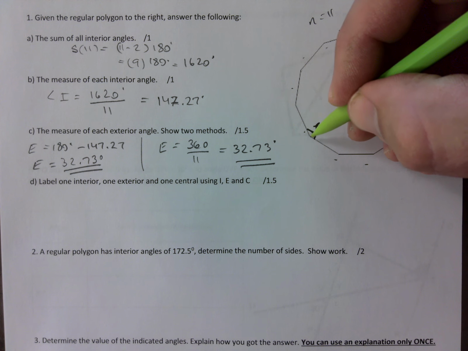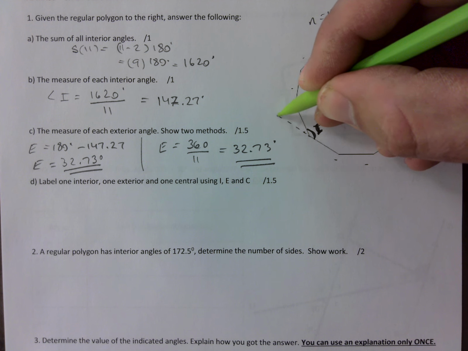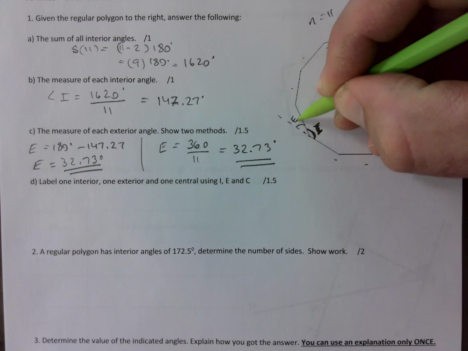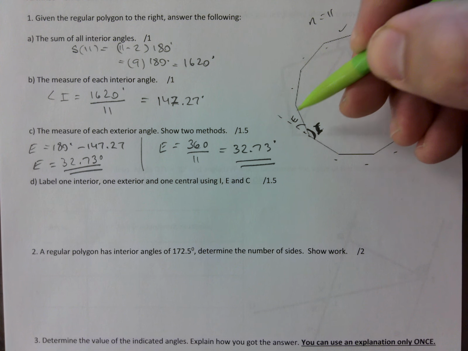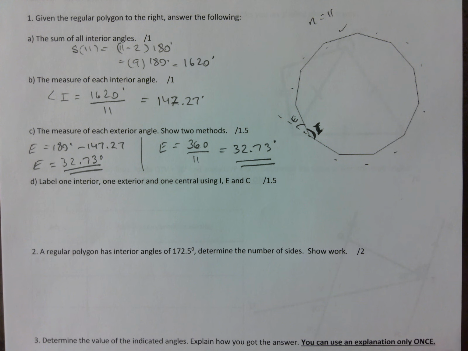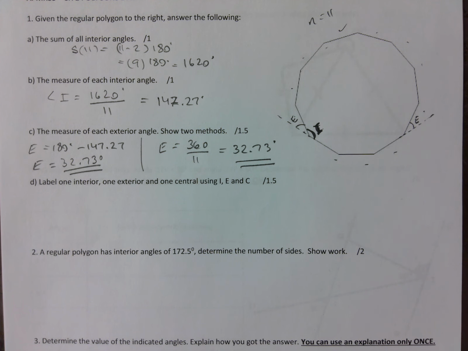And I will use this intersection here to indicate where the 1 exterior angle would be located. Even though we know there's 11 exterior angles, I do them beside each other. You don't have to. You could have gone anywhere else and just extend the side, and that is another exterior angle right there. So it's up to you.